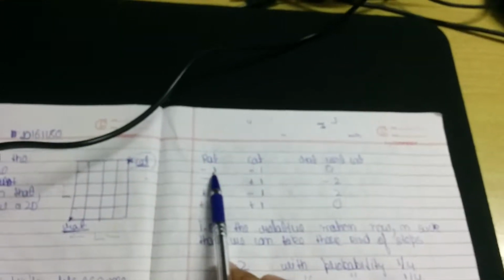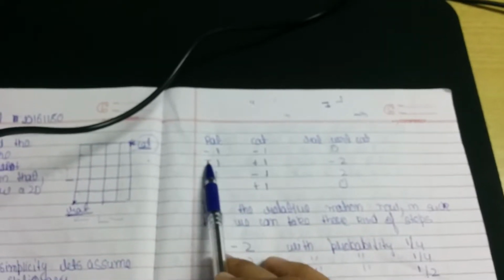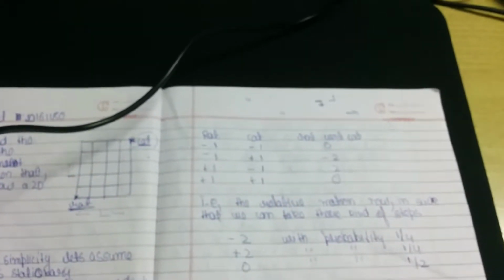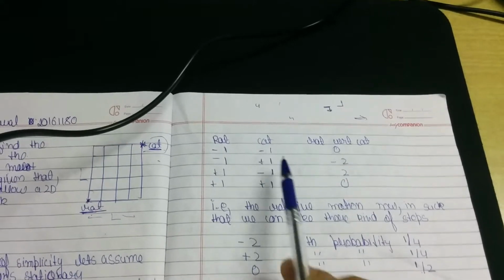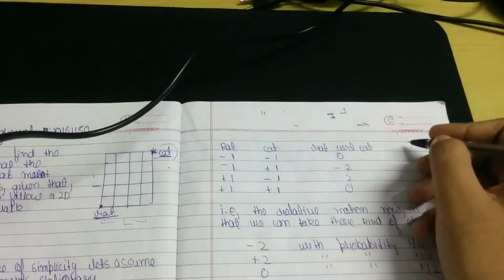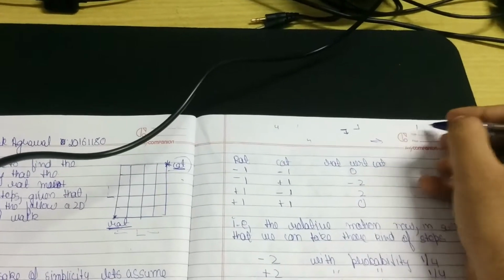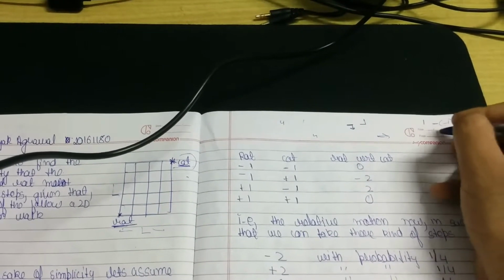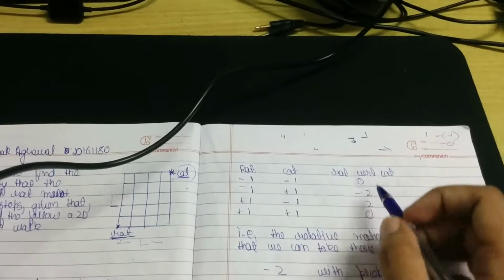So the total number of ways in which the rat can move in one axis with respect to the cat is this. Suppose the rat moves in the negative x direction, we take it as -1. If the cat moves in the same direction, the relative path will be -1 minus of -1, that is 0 with respect to the cat.